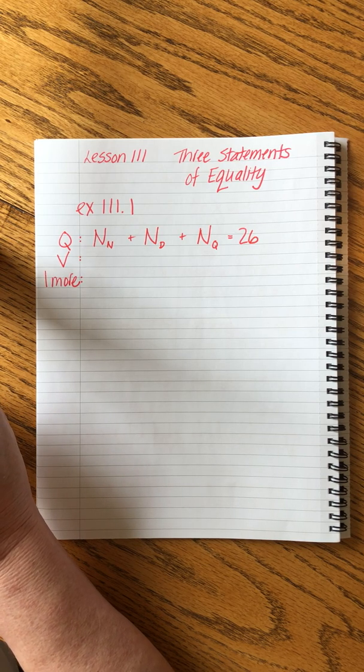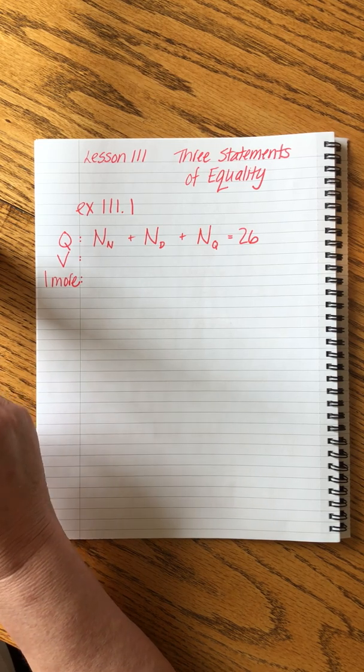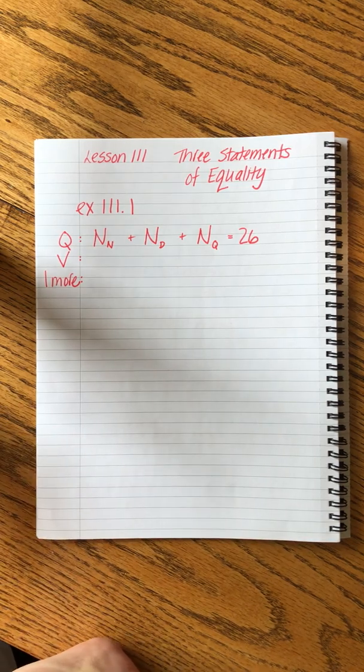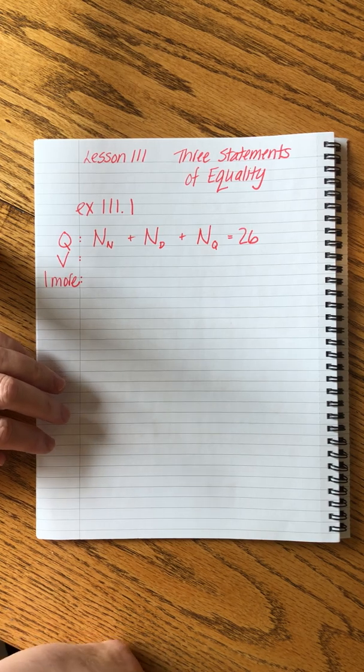Now the next one is about the value. And we know that nickels are worth 5 cents, dimes are worth 10 cents, quarters are worth 25 cents. If we write the number with decimals in it, it's going to give us a headache. It's just going to make more work for us.